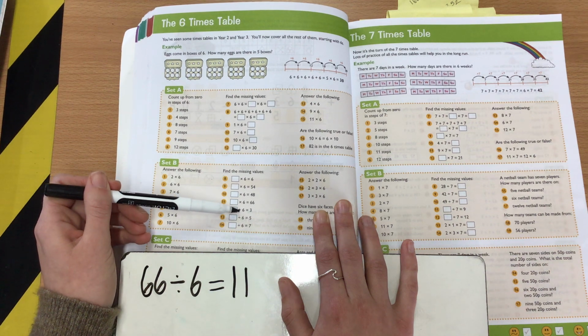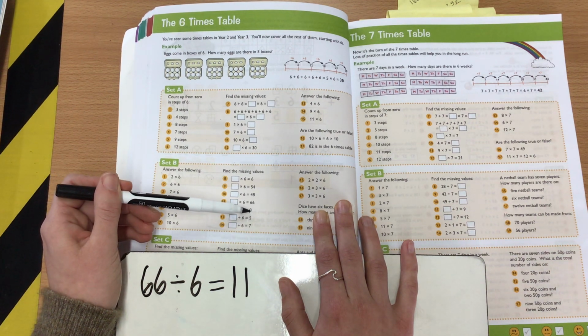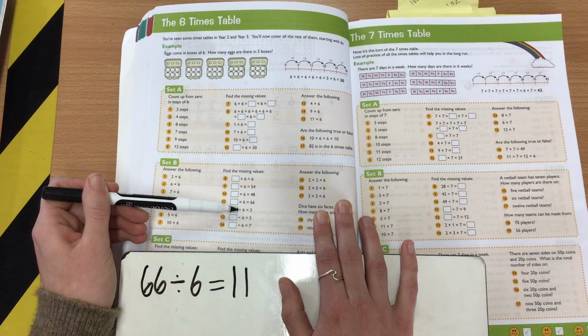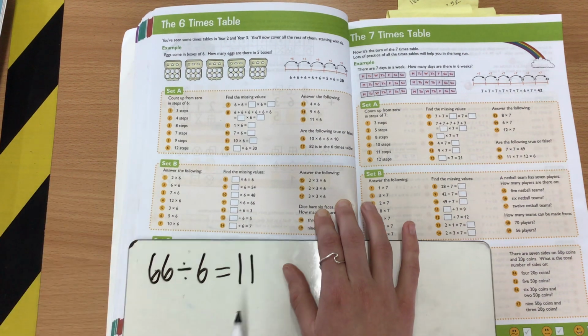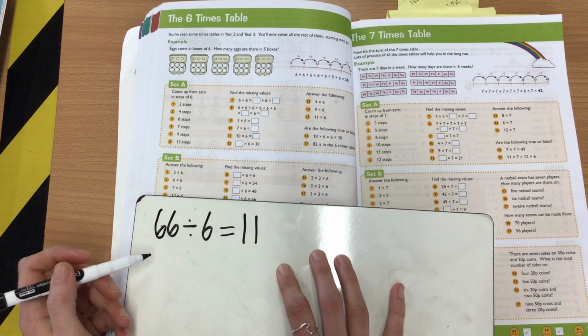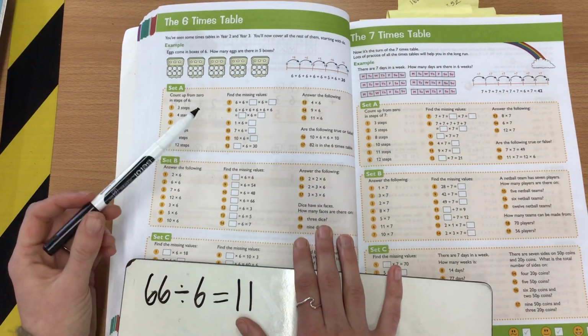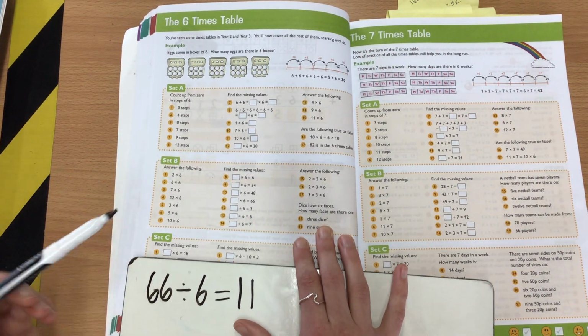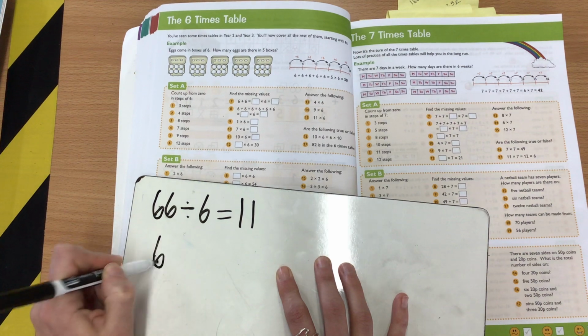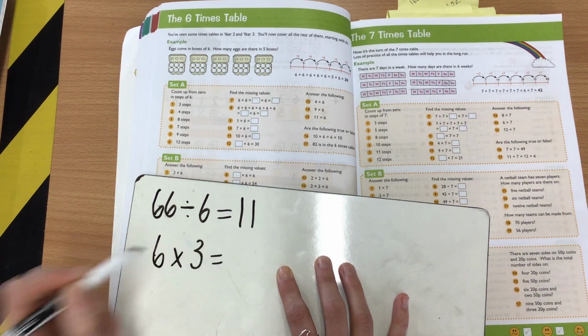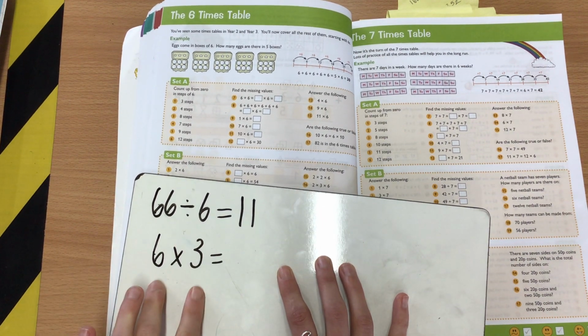Let's have a look at number 12. This time it wants me to divide by 6 equals 3. So I'm going to do the inverse operation, which is going to be to multiply. So when we multiply, it doesn't matter which way around the numbers go. So I could do 6 times 3 or 3 times 6. Remember, same as addition, it doesn't matter which way around the numbers go.